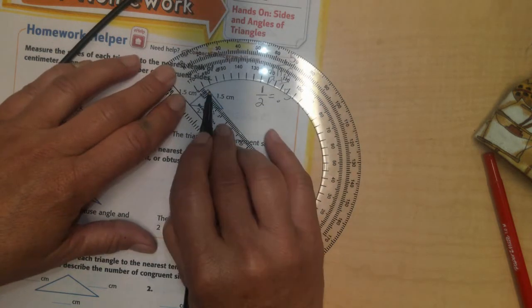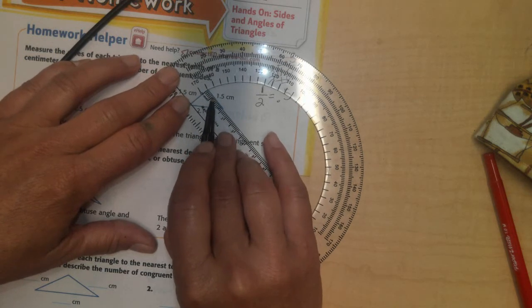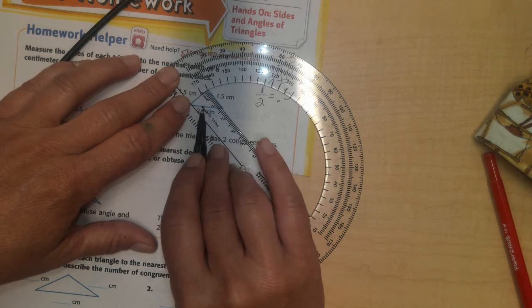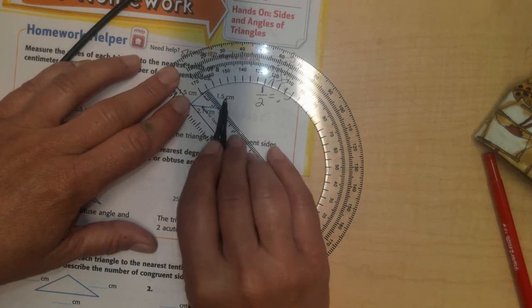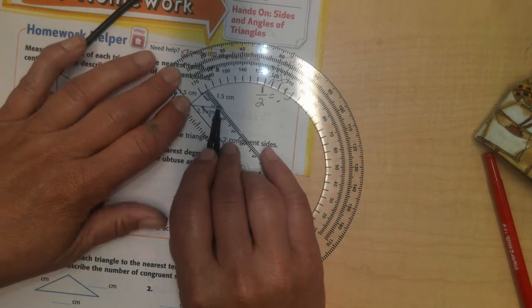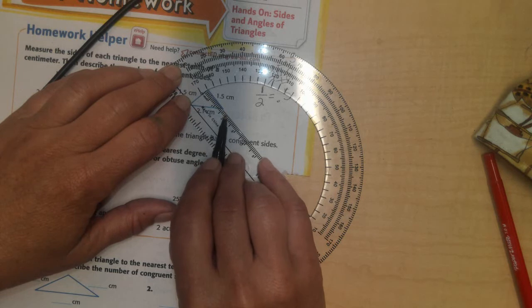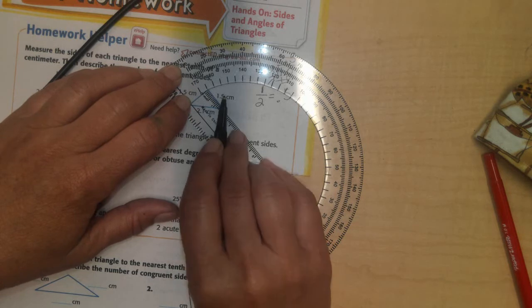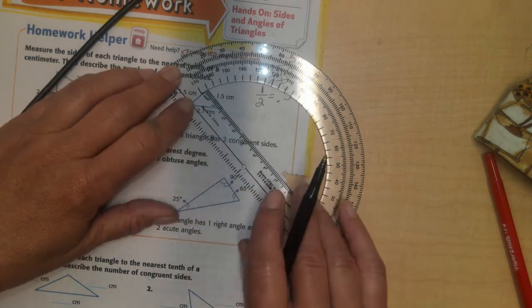I'm putting this point on the 0, so I'm finding the 0, putting it right there, and figuring how far it goes. It's between the 1 and the 2 exactly, 1.5. The nice part of using millimeters and centimeters is I can just count 1, 2, 3, 4, 5, 6, 7, 8, 9, 10. So if I have 5 out of 10, it'll be 0.5. If I have 1 out of 10, it'll be 0.1.